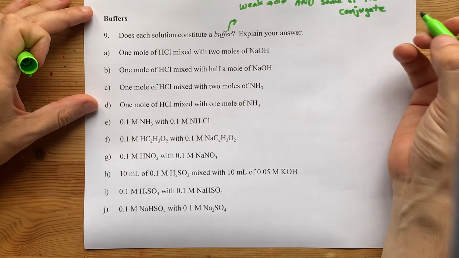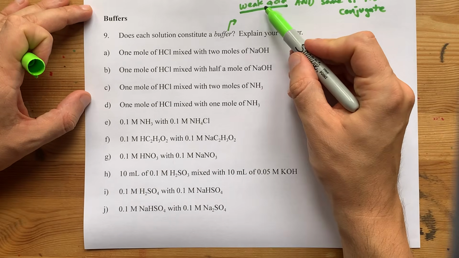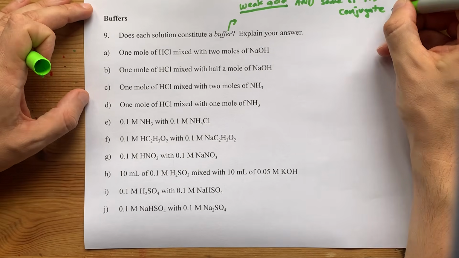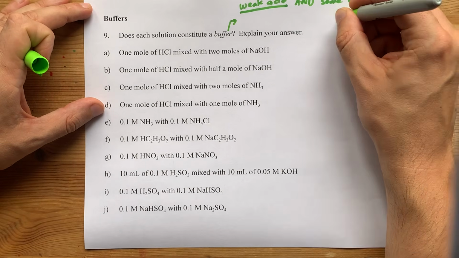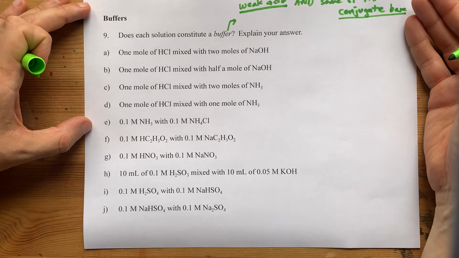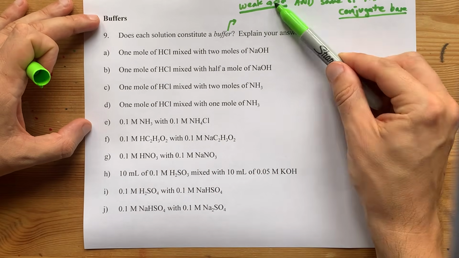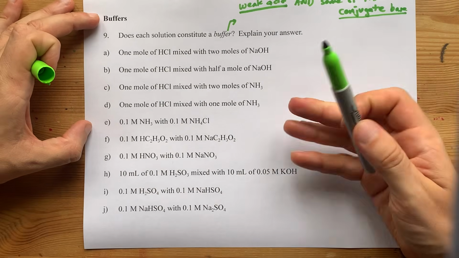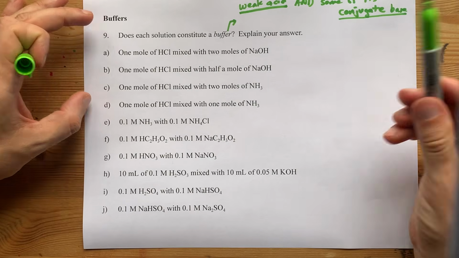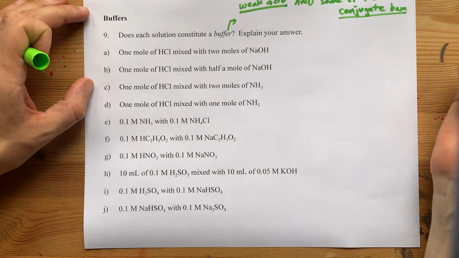But the reason it's able to do that is that you'll have some of the weak acid in solution, so that will help to neutralize additions of base if you make any. And you're going to have some of its conjugate base in solution as well. That would help to neutralize any acid you might have added. You can't have a buffer if you don't have a weak acid and its conjugate base, which is the same way of saying a weak base and its conjugate acid. So the question is, do we even have a buffer solution here?